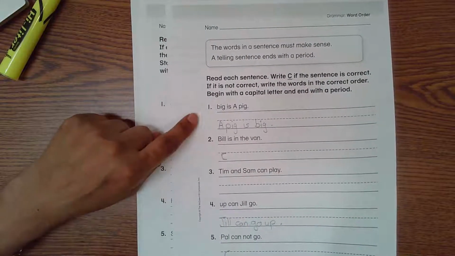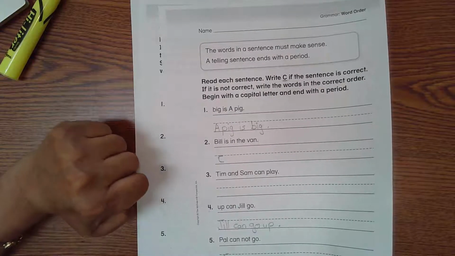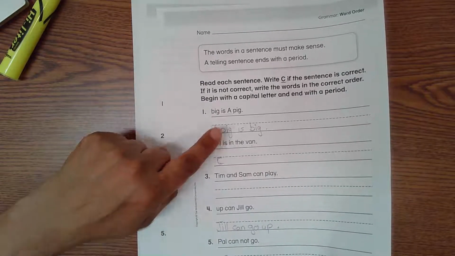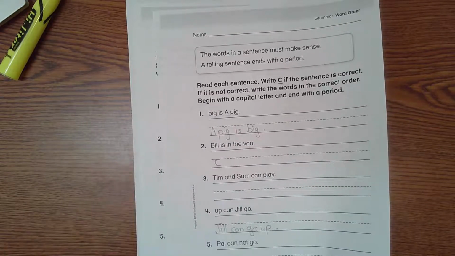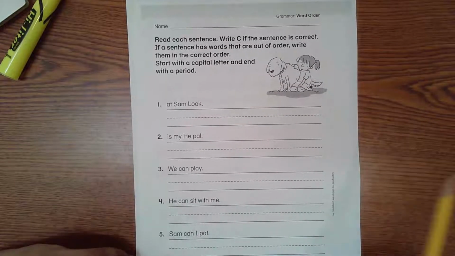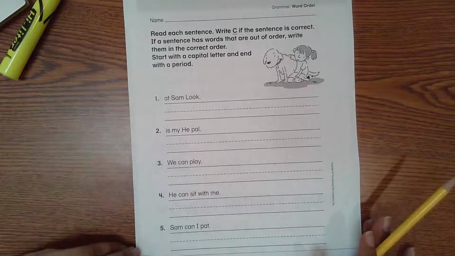If it's wrong, it needs to be fixed. If the words are not in the correct order, I'm gonna write it, making sure I'm starting with a capital letter and putting my ending. But if my sentence is correct, I'm gonna just put the letter C. So I'm gonna do a couple of questions with you, and I'll let you do the rest.